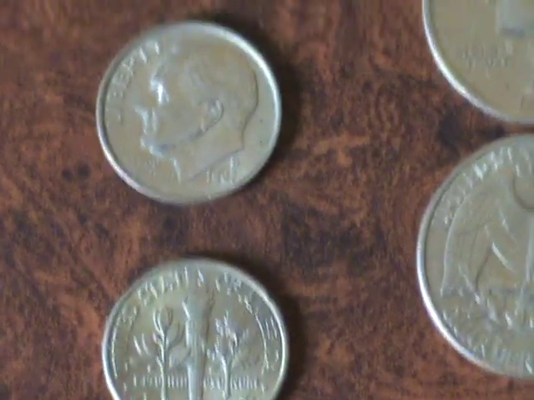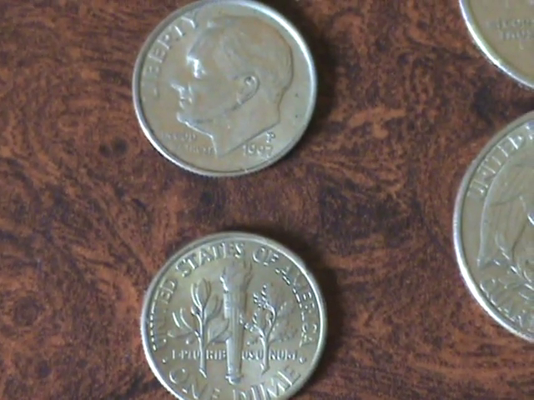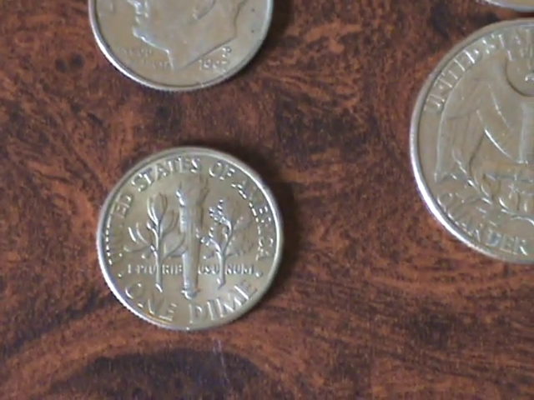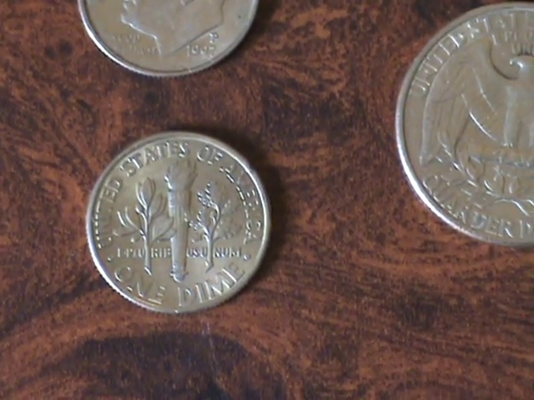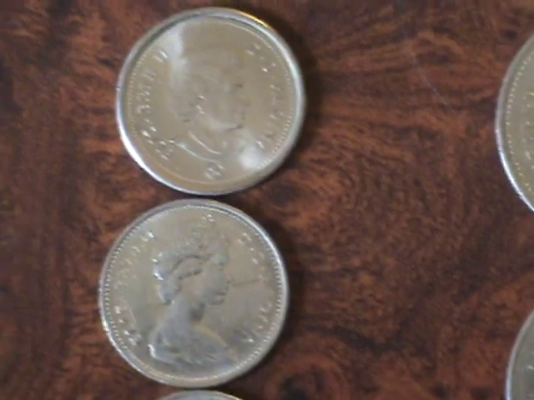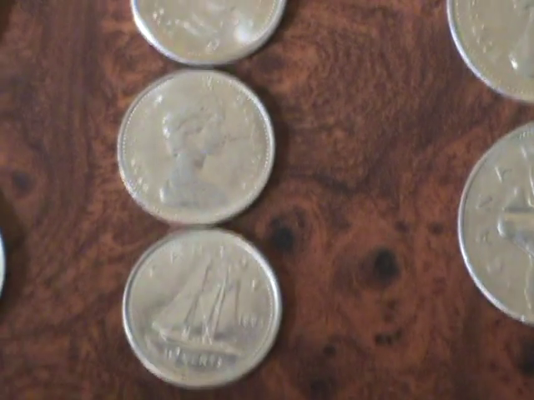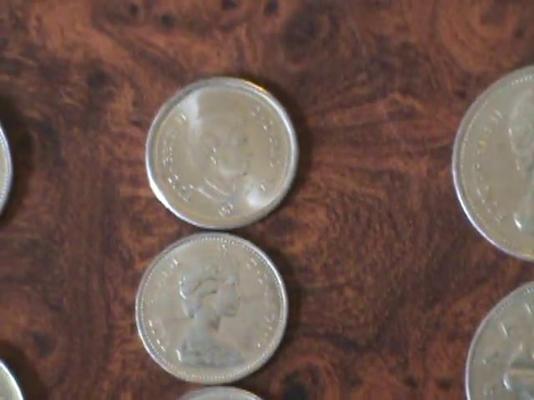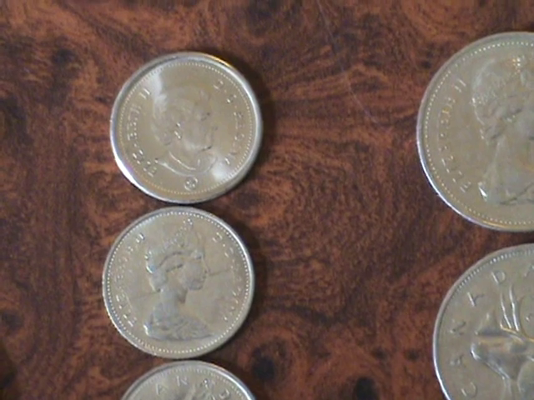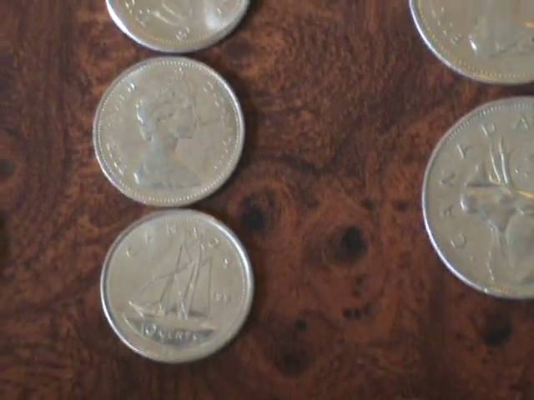Dimes. Roosevelt is on the dime. The back is some sort of torch and olive branches, and I don't know what the other branch is. Canadian dimes. Again, Queen Mother, there's 2 different portraits of her, an updated one and an old one. On the back is a sailboat.